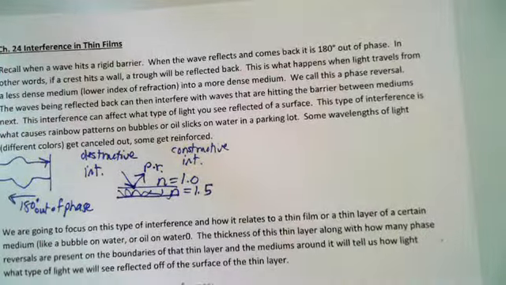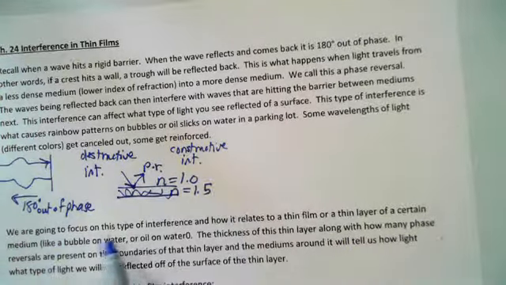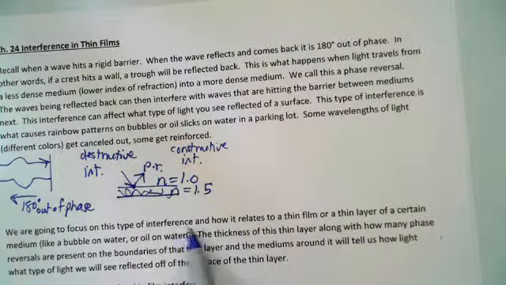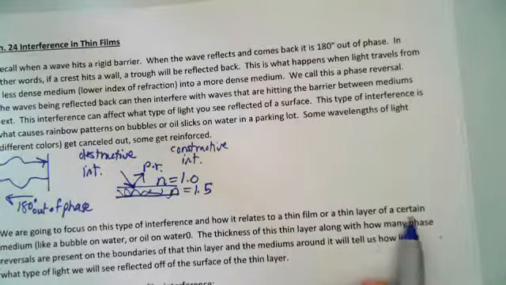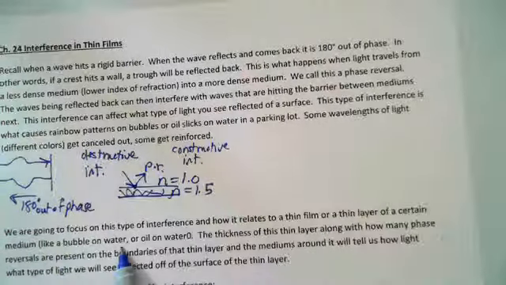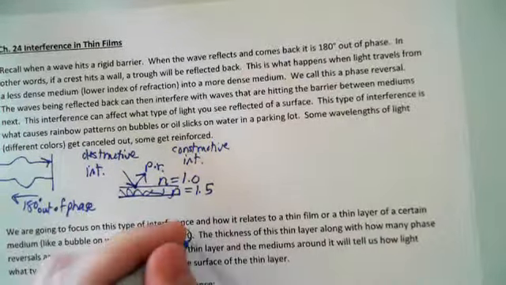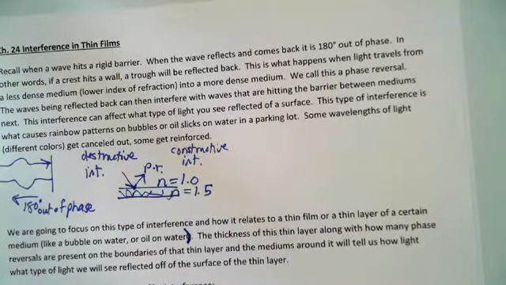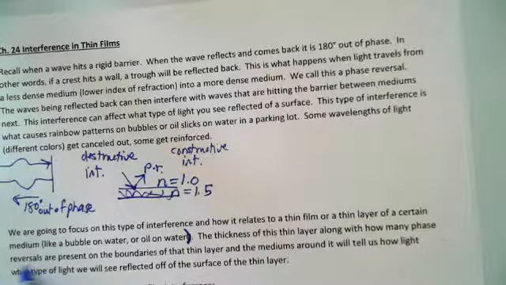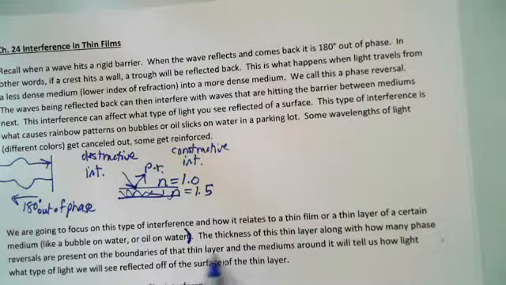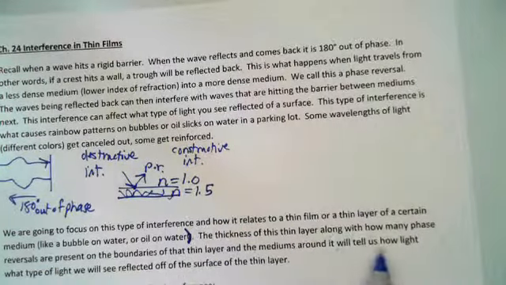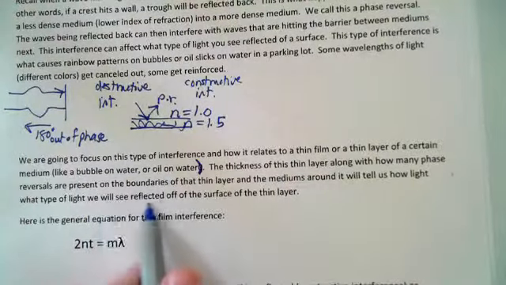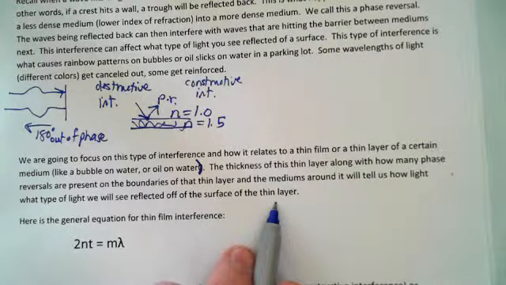All right. So we're going to focus on this type of interference and how it relates to thin films or thin layers of a certain medium, like a bubble on water or oil on water. The thickness of this thin layer, along with how many phase reversals are present on the boundaries of that thin layer and the mediums around it, will tell us what type of light we will see reflected off of the surface of the thin layer.